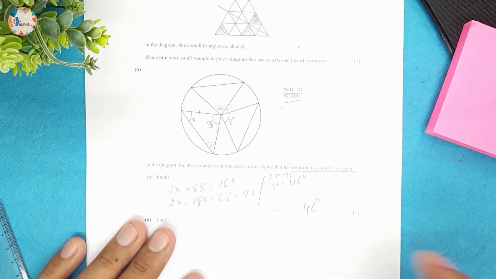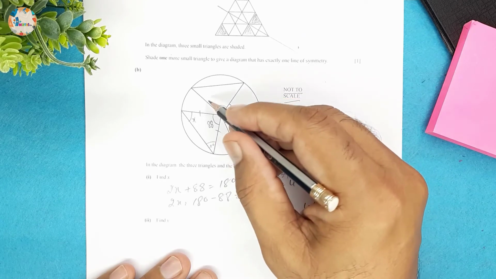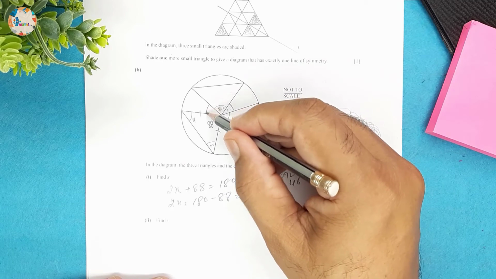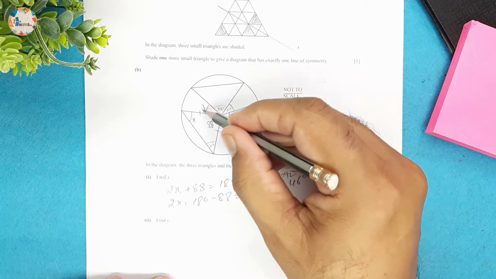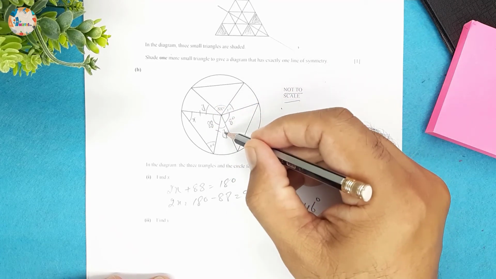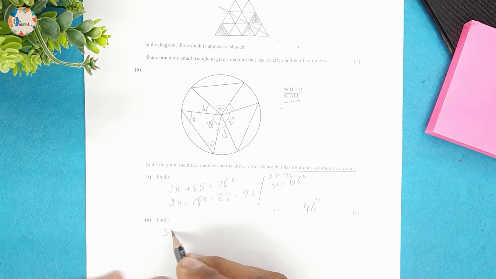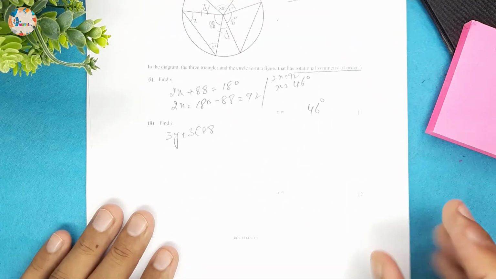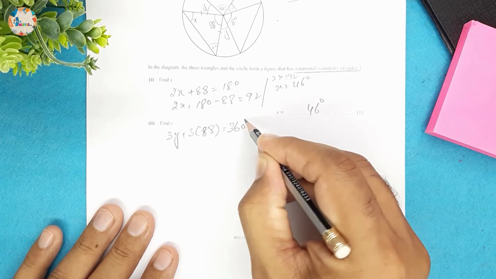To find this y, this is y and this one is also y and this one also y. On this point the angles will add up to 360 degrees. So 3y plus 3 times 88 is equal to 360 degrees.